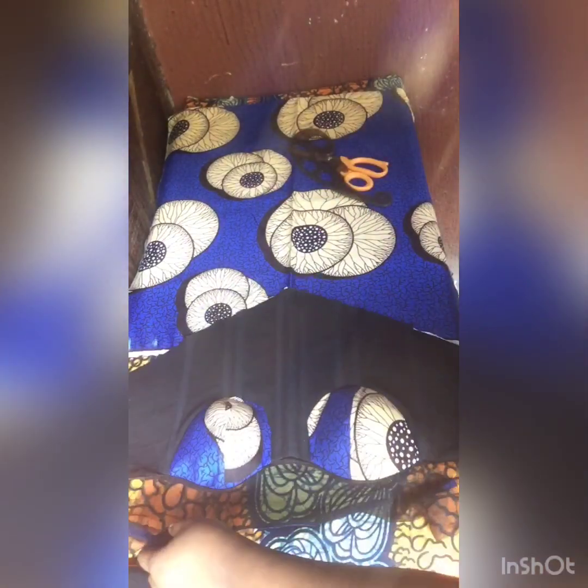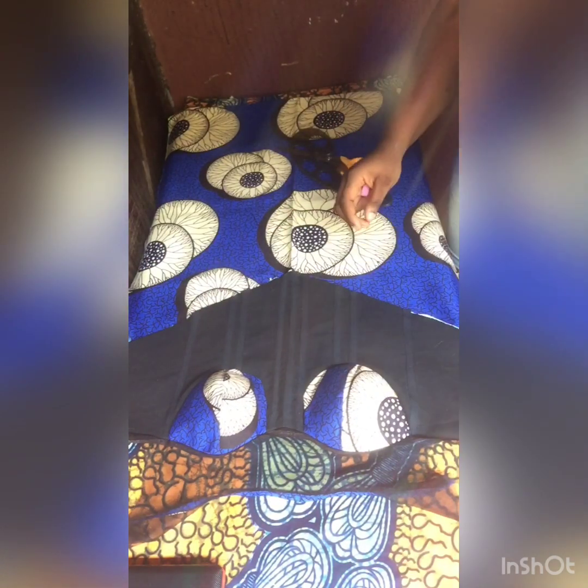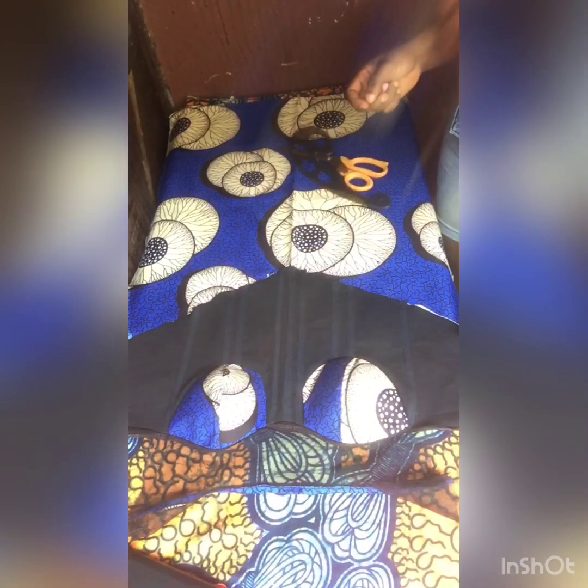The nudge I made was to know where the exact or the actual middle part of my front dress is. So after I must have gotten that, I just had to trace this out with my chalk, because I'll not be cutting exactly on that line. Okay, I'll be leaving 1/4 inch allowance. Don't worry, just watch and see what I'm doing.